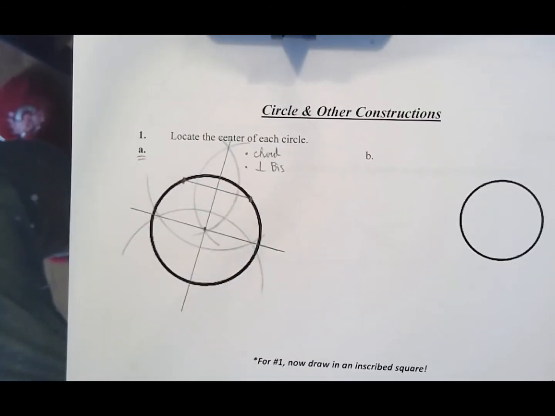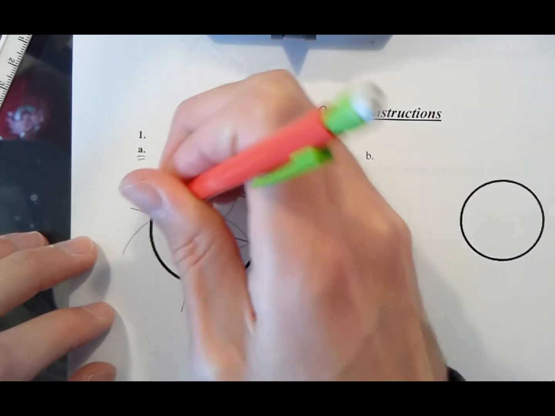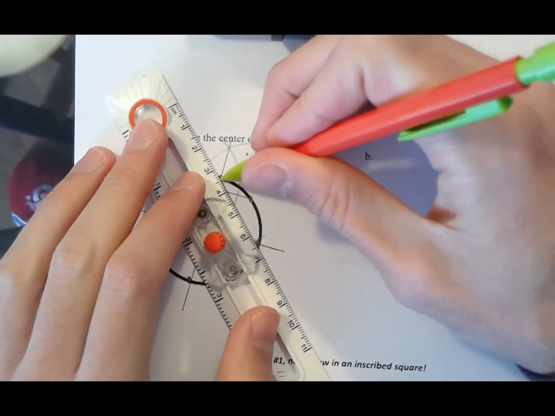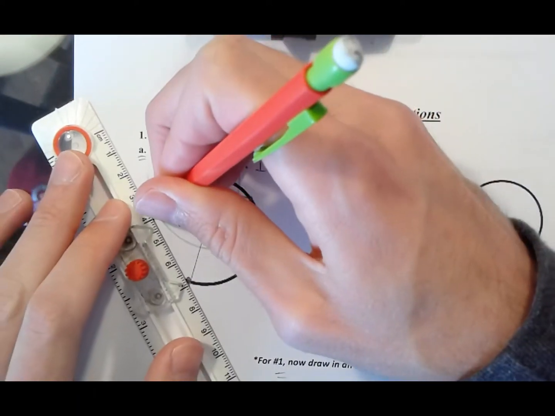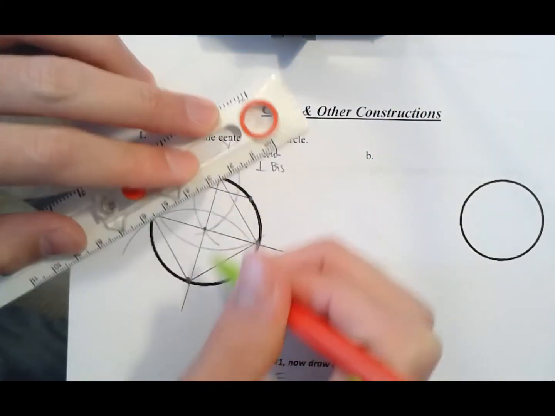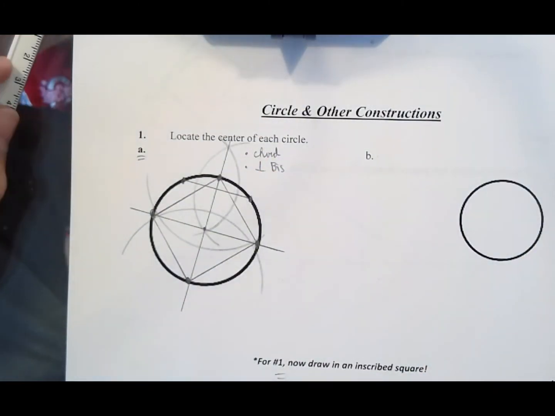Now I also want to show you something here that you could also do. Oh, I put it down here at the bottom. That's right. For number one, now draw an inscribed square. So the square is touching the circle, all four of its vertices are touching the circle. It's just where the four diameter endpoints are. I'm trying to make it a little bigger. So this is just an addition to this one. We already found the center of the circle, but I'm just connecting these, and there's my square. Similar to when we made it earlier with the 45, 45, 90 angles.